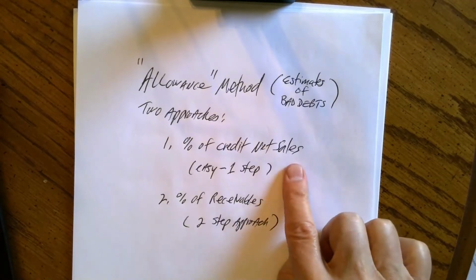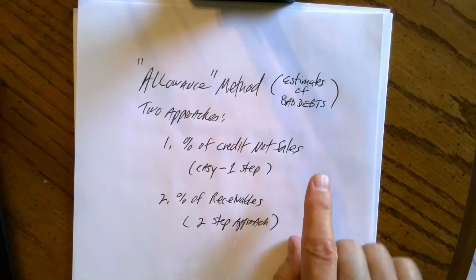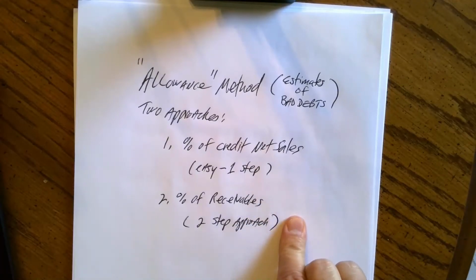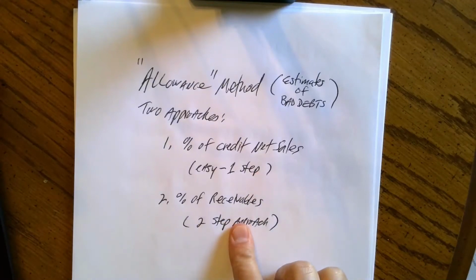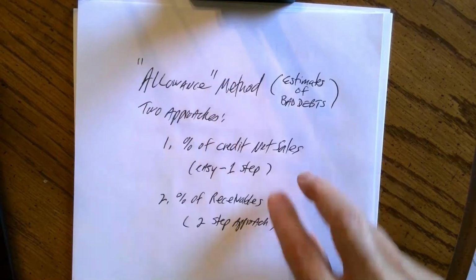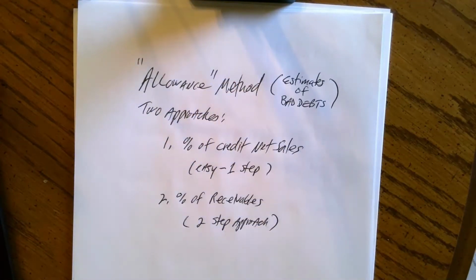Percent of credit sales is known as the income statement approach. Percent of receivables is known as the balance sheet approach. This is a one-step approach. This is a two-step approach. Companies simply choose the method that they want to use to implement the allowance method and stay consistent with it.